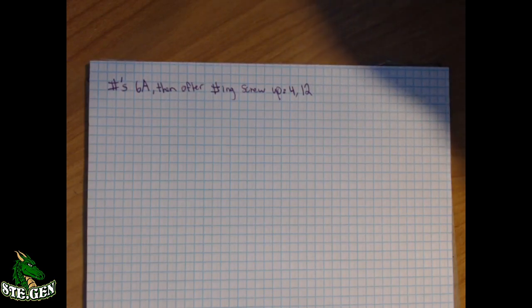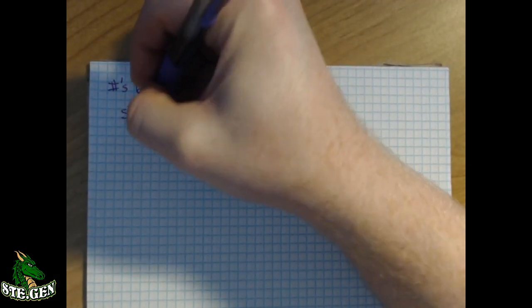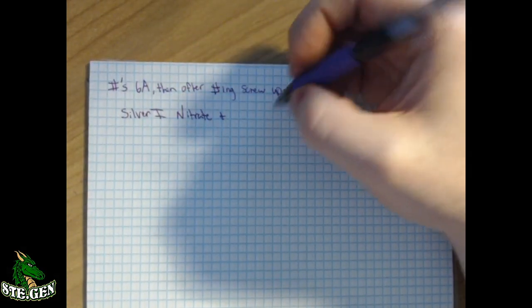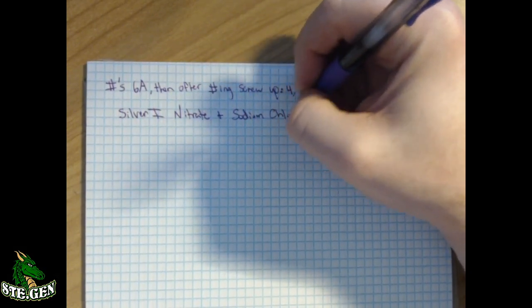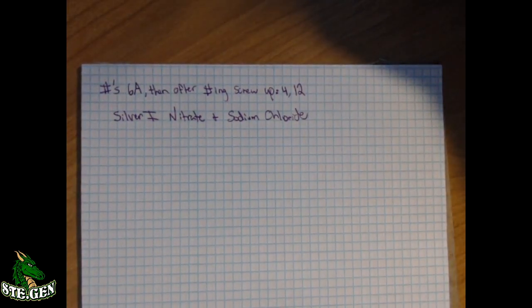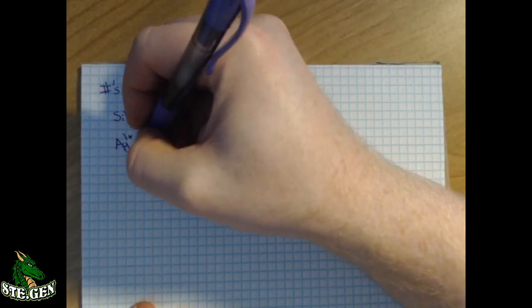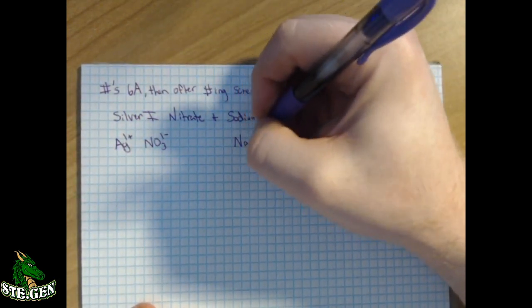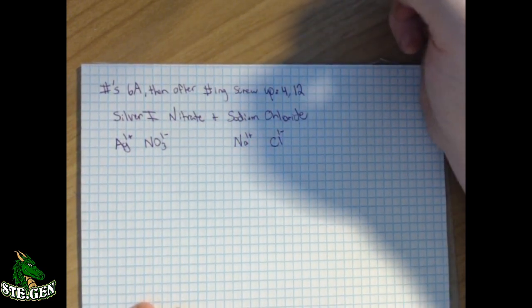So first, for number 6A, it says that you have silver 1 nitrate and sodium chloride. First thing we obviously have to do is translate these. So silver 1, silver is Ag with a 1 plus charge. Nitrate is NO3 with a 1 minus charge. Sodium is Na with a 1 plus charge. Chloride is Cl with a 1 minus charge.